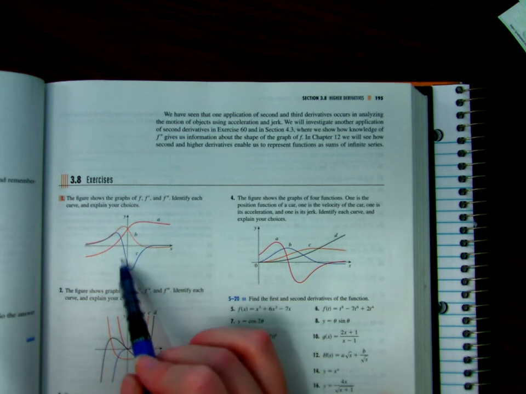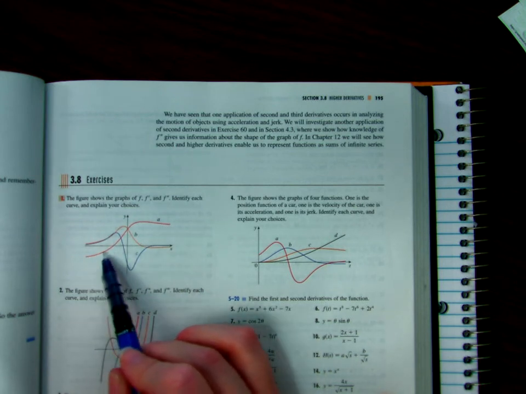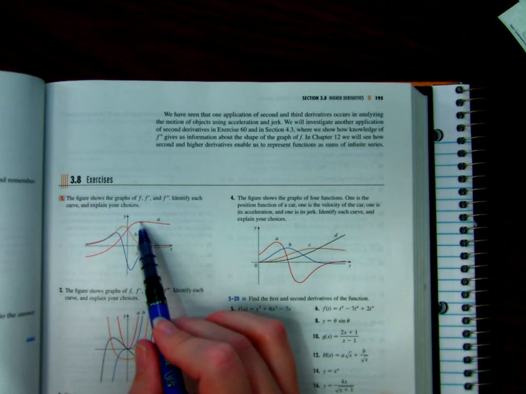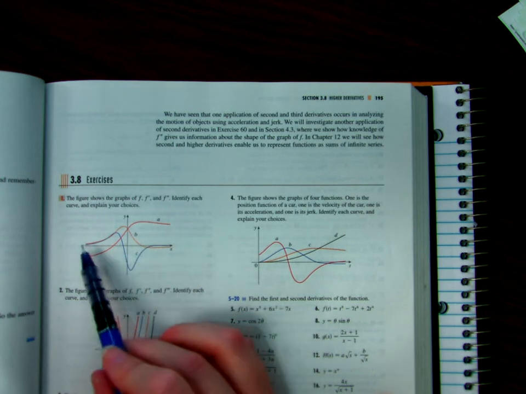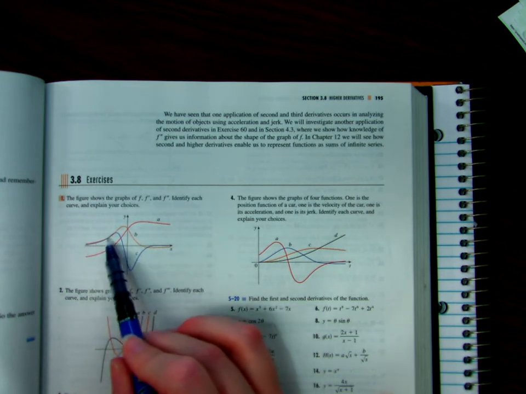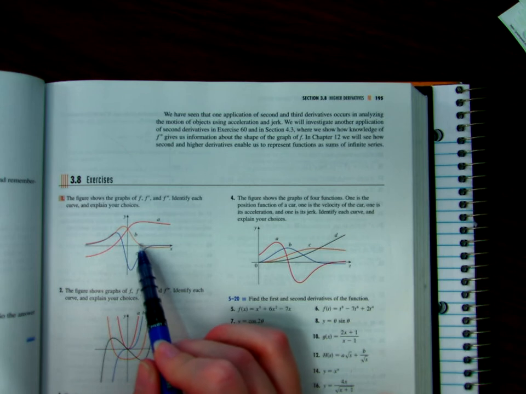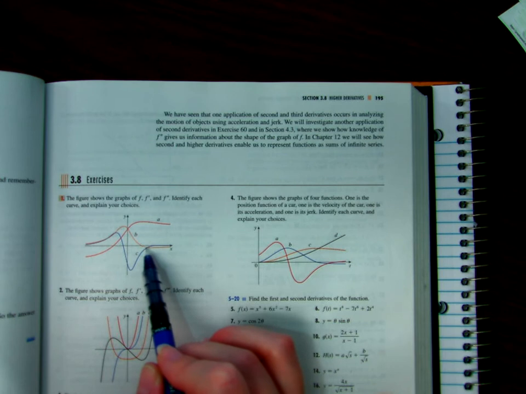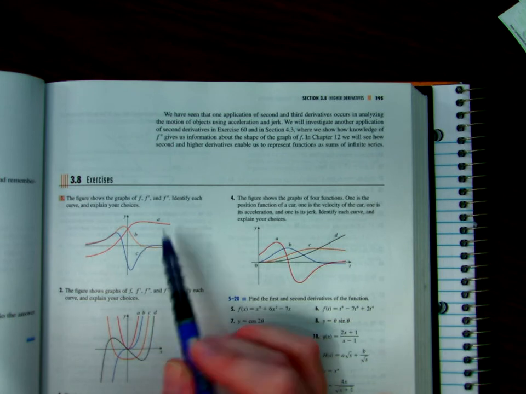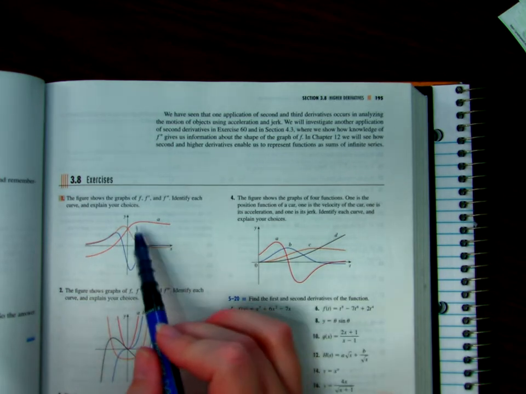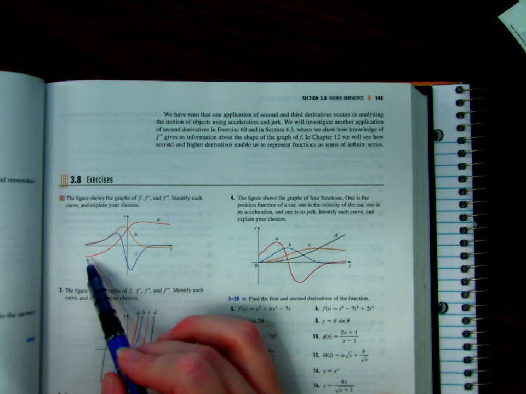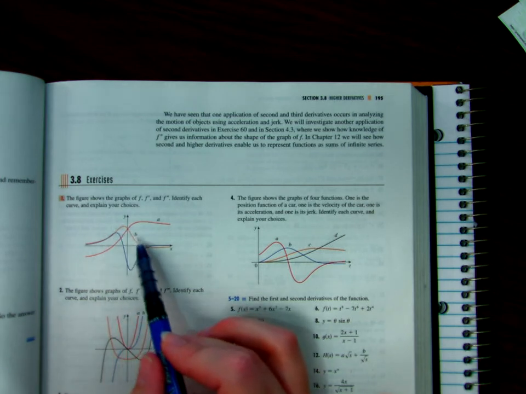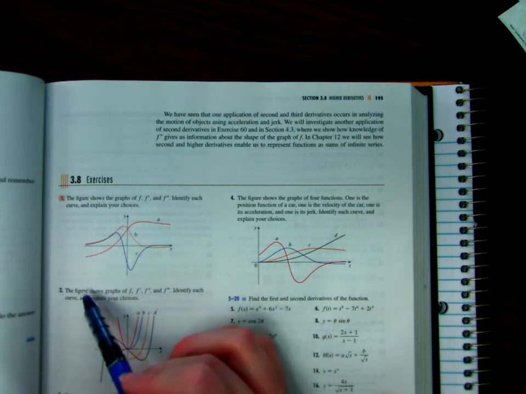So I'm going to look at those other 2 curves and see if anything is positive, 0, and then negative. And in fact, what I see is that this orange curve is positive. It becomes 0 right here, which looks like it lines up with where the slope is 0 right there. And then it becomes negative. So I'm going to say, all right, the red curve is my function. The orange curve is the derivative of that function.